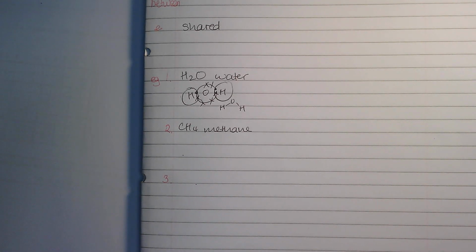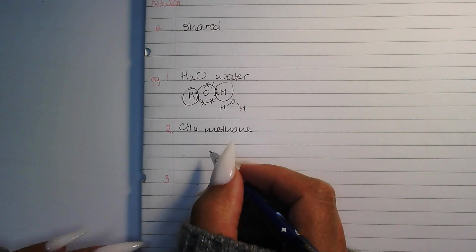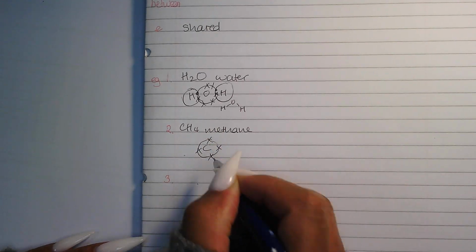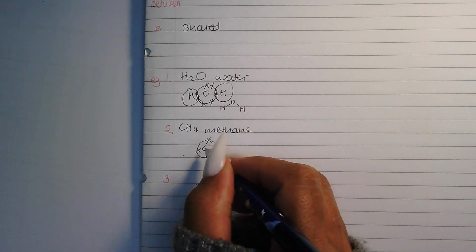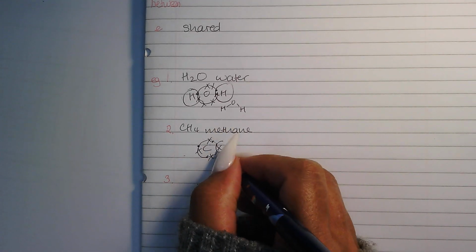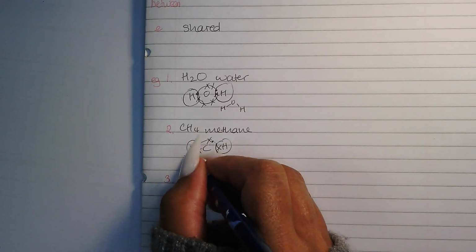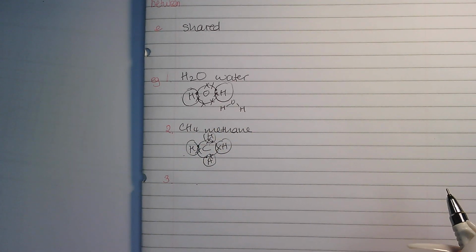So we draw carbon with its 4 electrons in its outermost shell, and we draw the sharing of an electron, but with 4 hydrogens, giving us CH4.